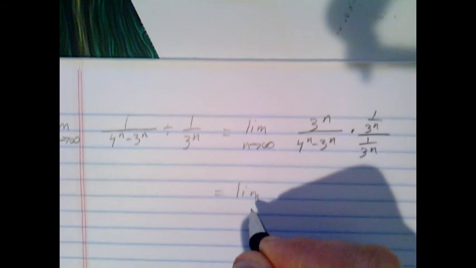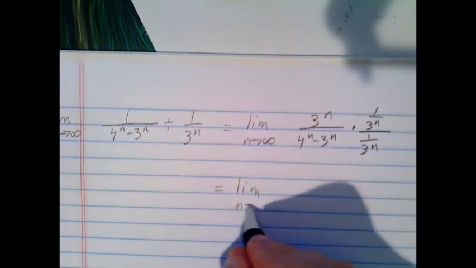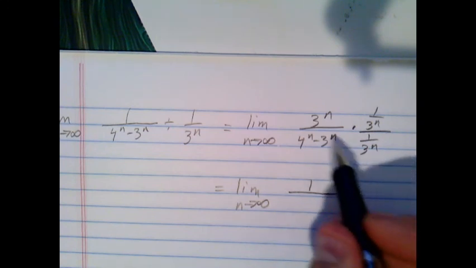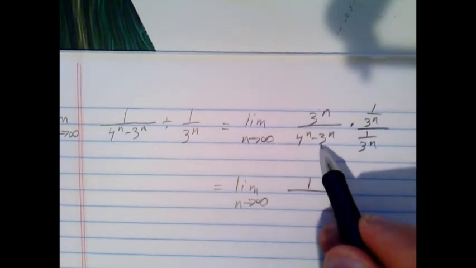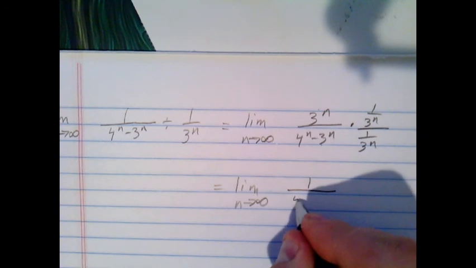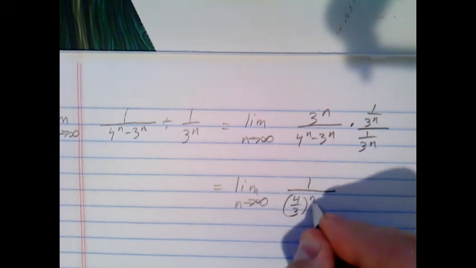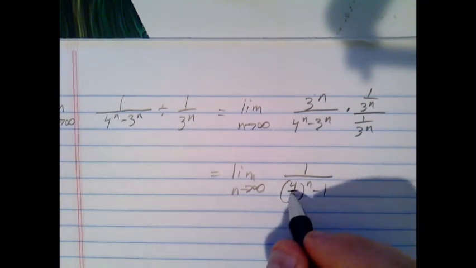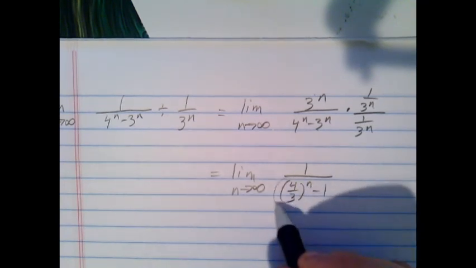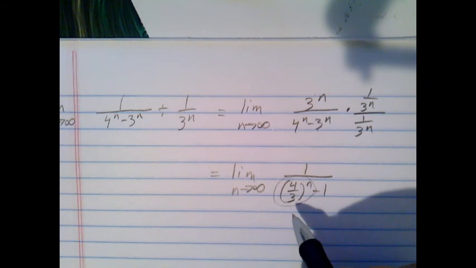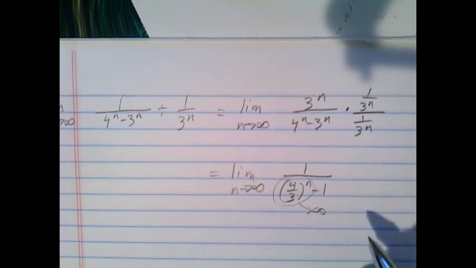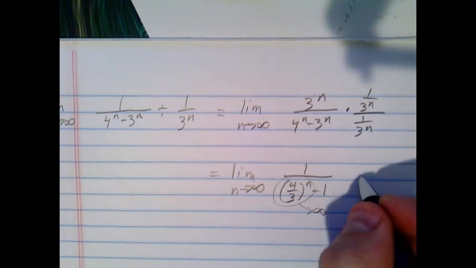So this would give me the limit as n goes to infinity of 1 over, so that becomes a 1 and that becomes a 1, but this will become a 4/3 to the n minus 1. Now 4/3 is bigger than 1, so this term here represents a divergent geometric series. That term goes to infinity, which means that the limit goes to 0.